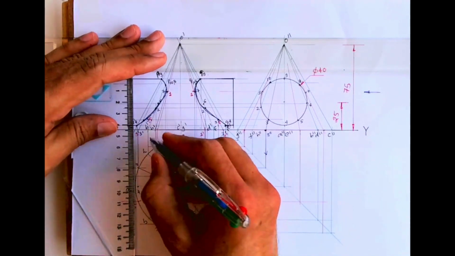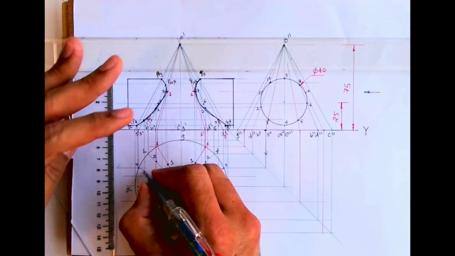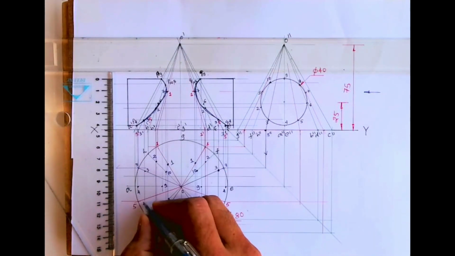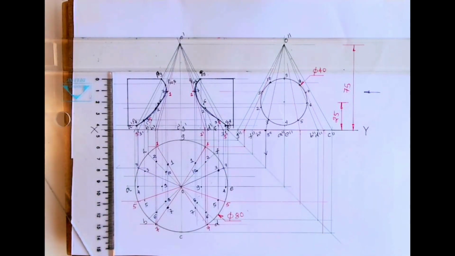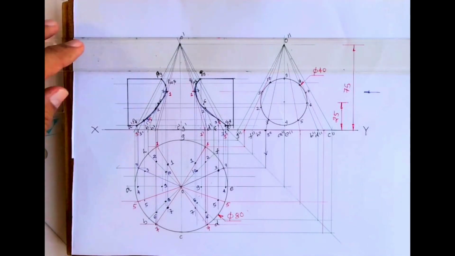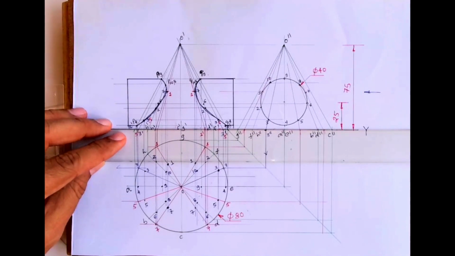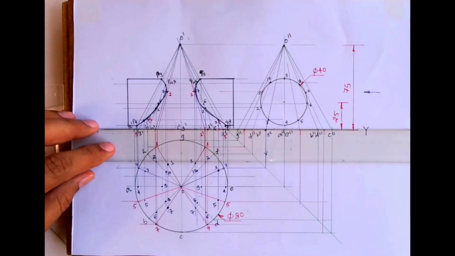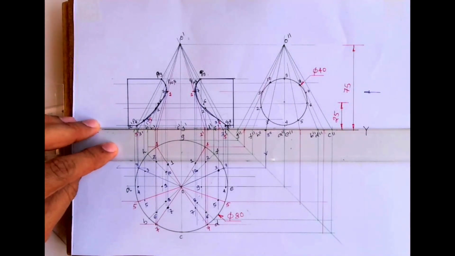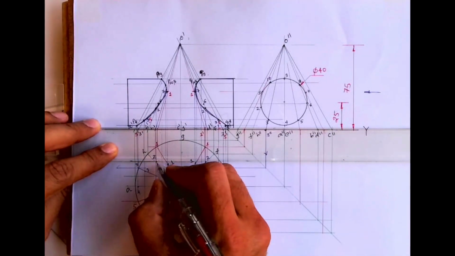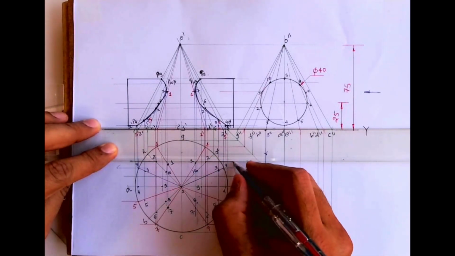Same on the other side, point number 4 and point number 3 and 5. Now we'll draw a line.